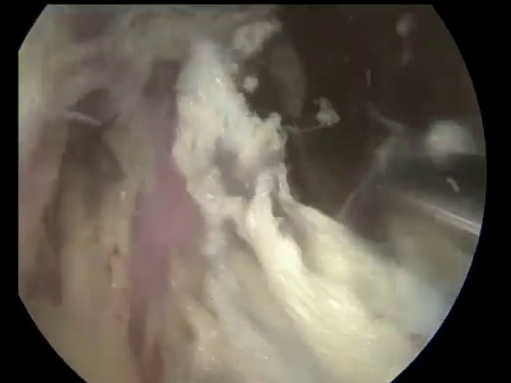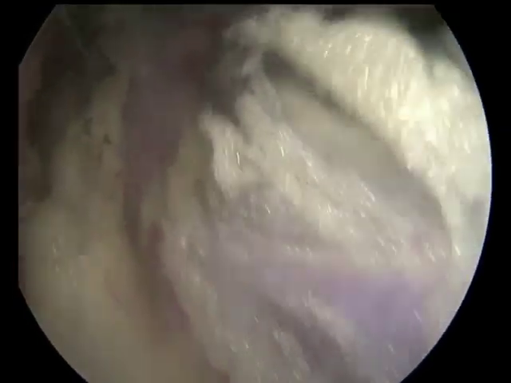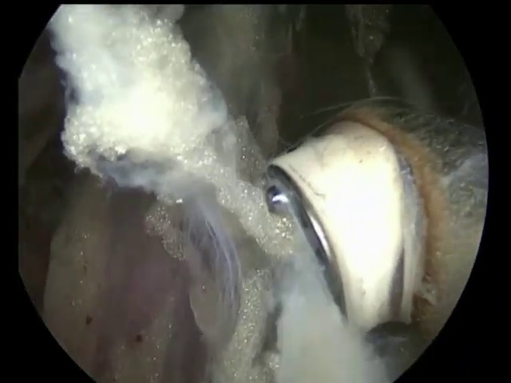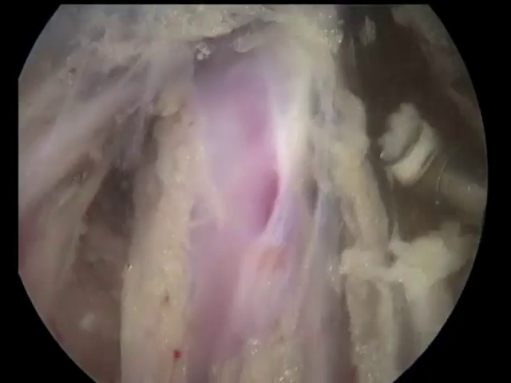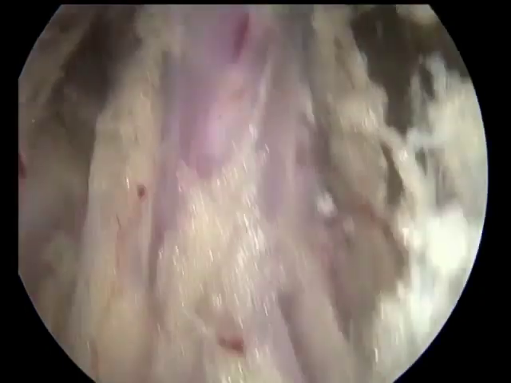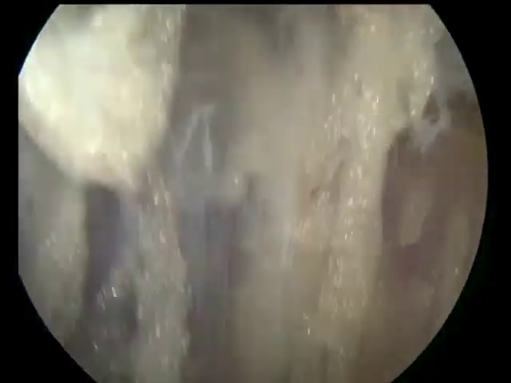Then we create additional lateral portal. We switch the instrument into the lateral portal. Then we switch our scope with the help of switching stick into the median portal. And this gives us better visualization of the sciatic nerve and of this area. We can see the inferior gluteal artery and pulsation of it.